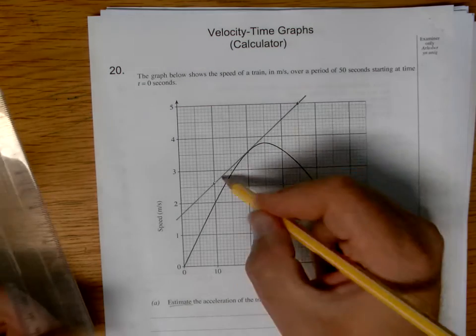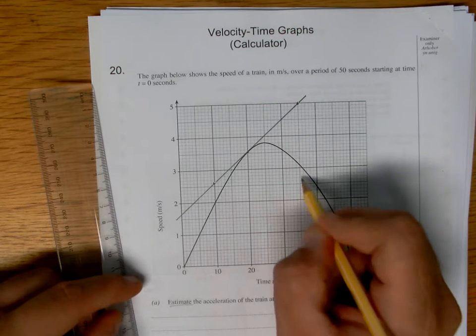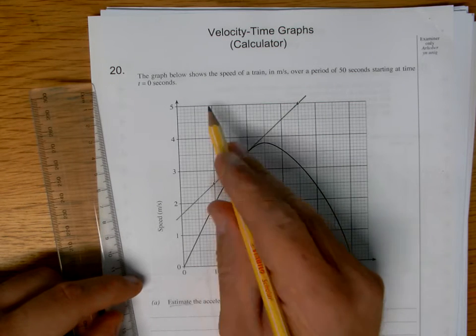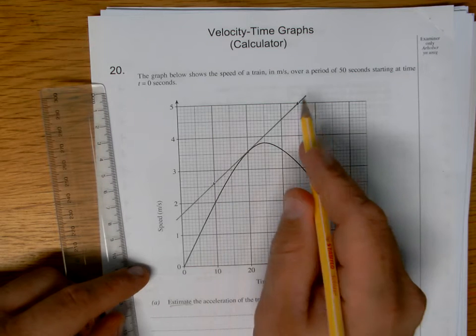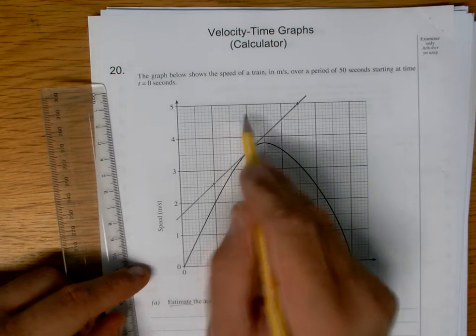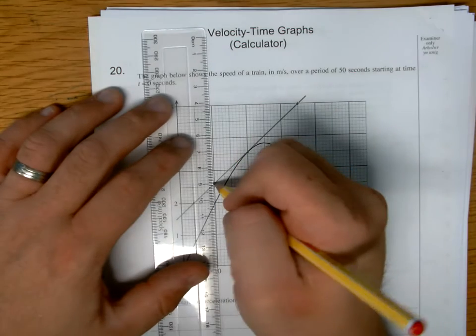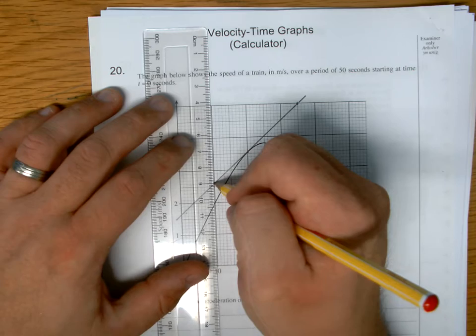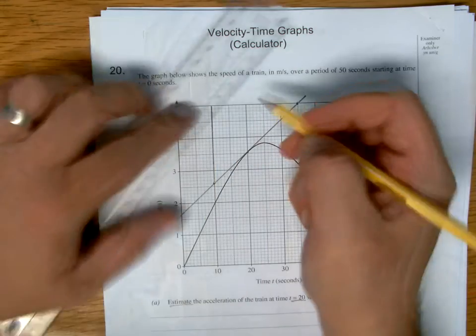So you've got 2 points, you need to then draw a triangle. Now you can either go across and then up, or you can go up and across. It's your choice. I prefer to go up and across, so you've got the triangle above the line. Keep this area clear, it'll help for part B. So if I go up, I need to go all the way to the top in this instance, and then across.